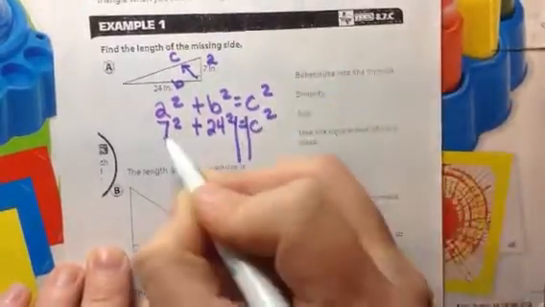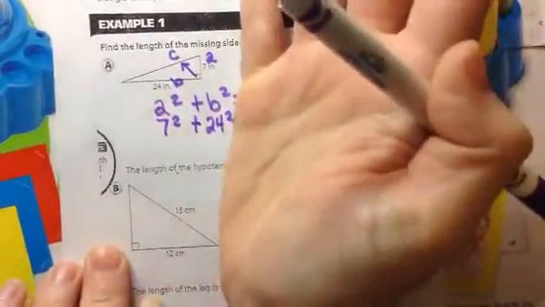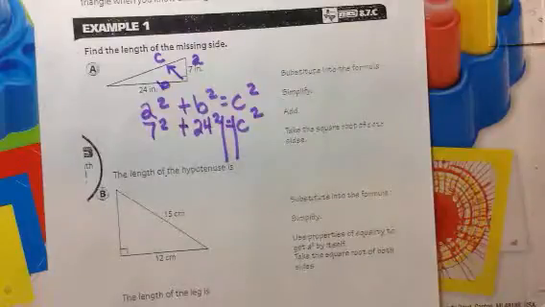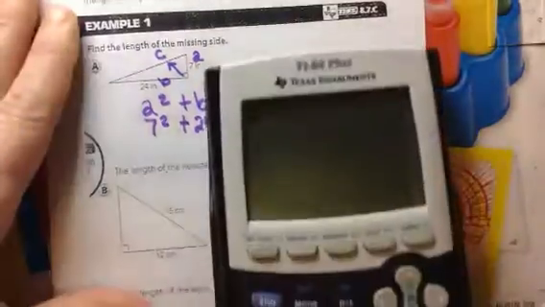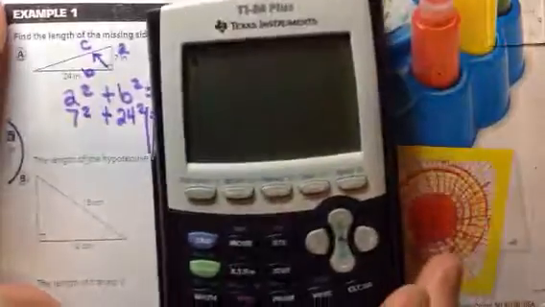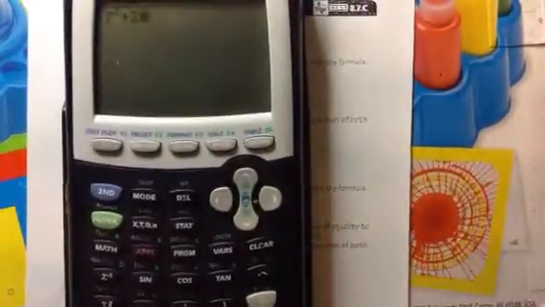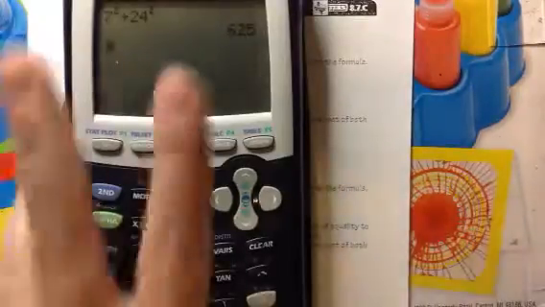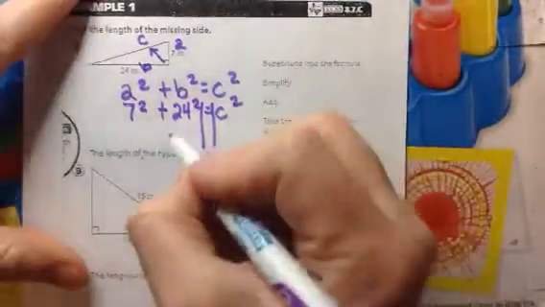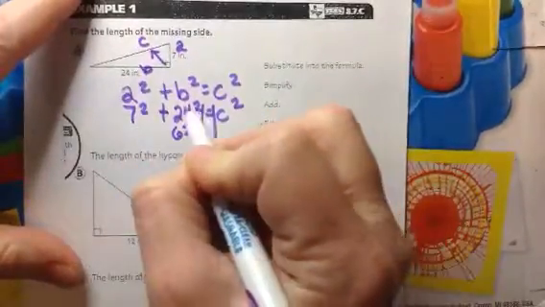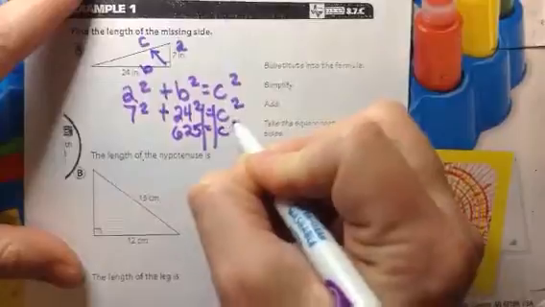Now, this part of the work is all on the left side of the equals, so I am going to use my calculator to figure out whatever that is. What was it? 7 and 24. 7 squared plus 24 squared says 625. Okay, so I worked all this side, and I bring down this.